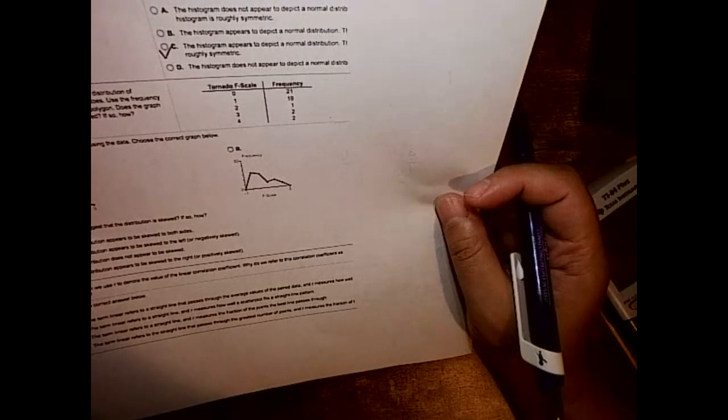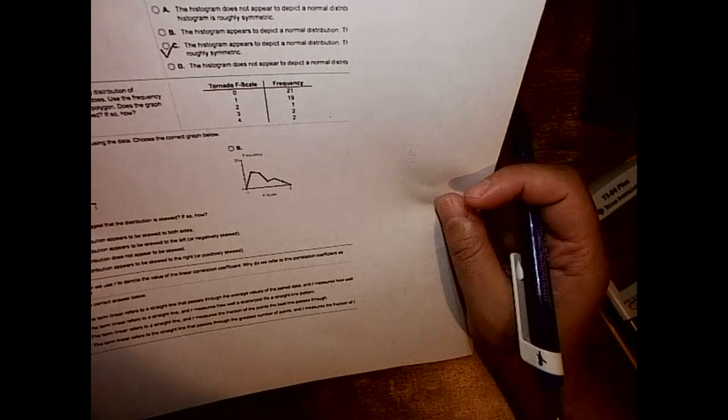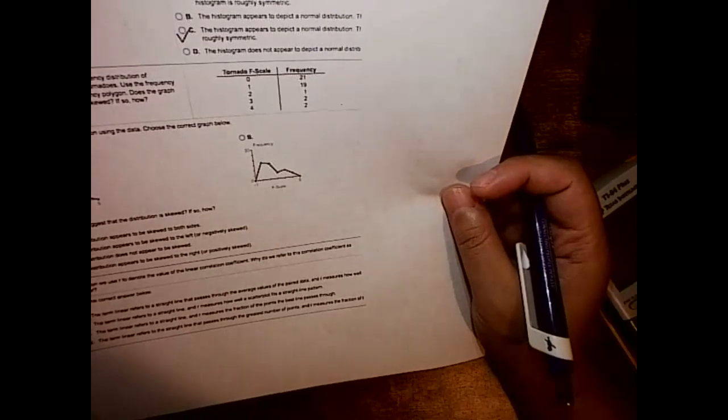Among those tornadoes, 21 times was scale 0, 19 times scale 1, 1 time scale 2, 2 times scale 3, and 2 times scale 4. We need to construct, based on the given frequency distribution table, a frequency polygon using the data. Choose the correct graph below.